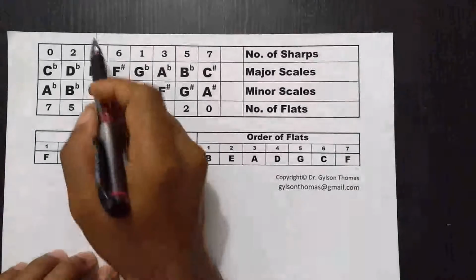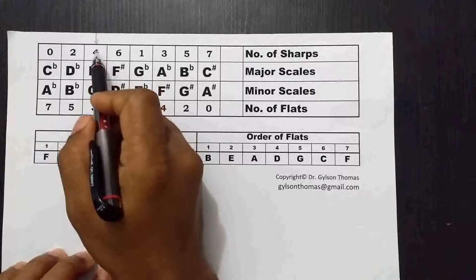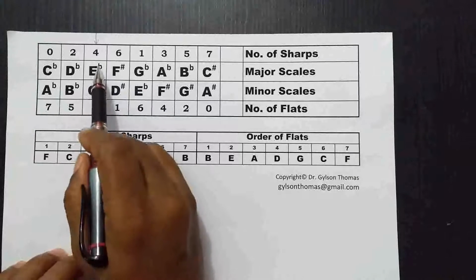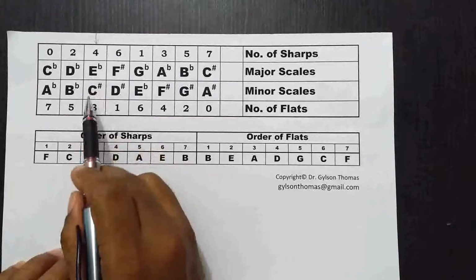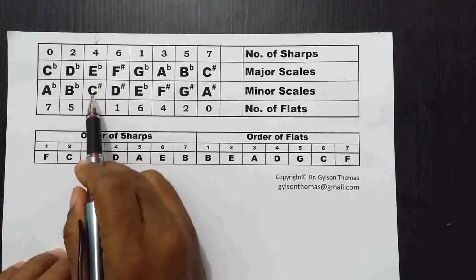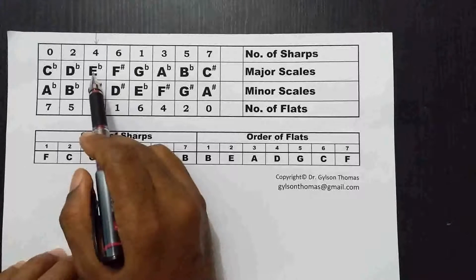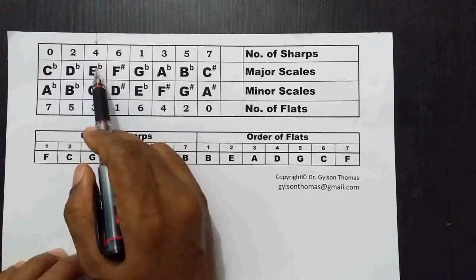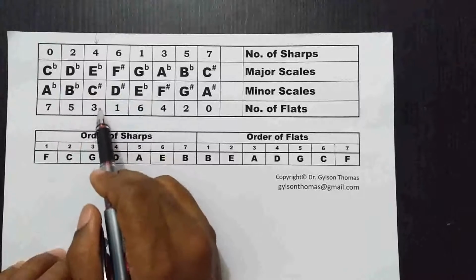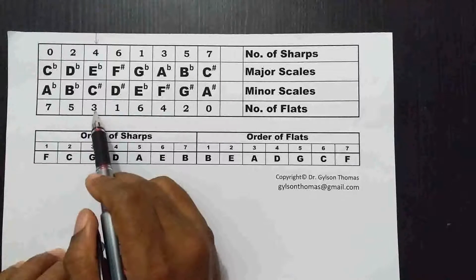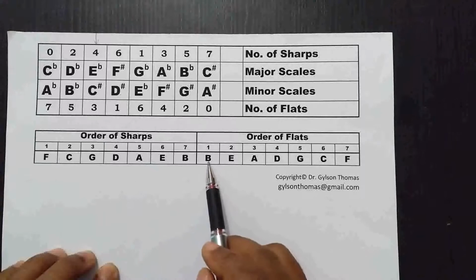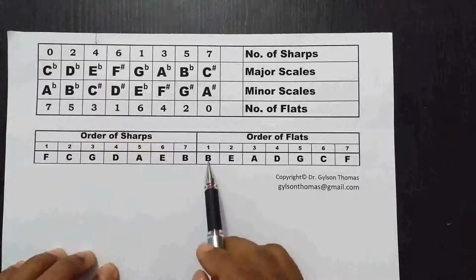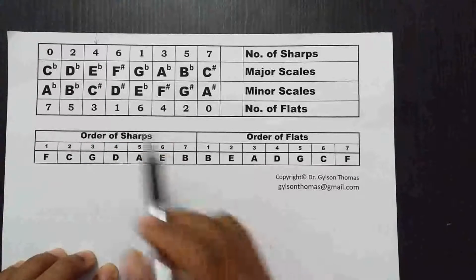For example, consider the third column in this table. From this third column we can generate E flat major, E major, C sharp minor and C minor scales. E flat major scale can be obtained by taking the number of flats in that column, which is 3, and the flats are B, E and A. That is, in E flat major, B, E and A are flats.